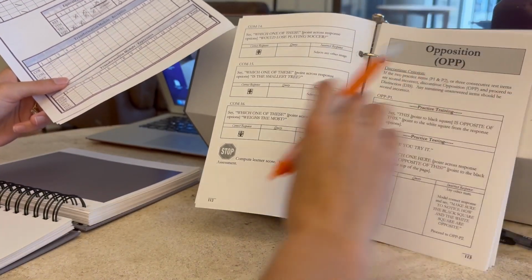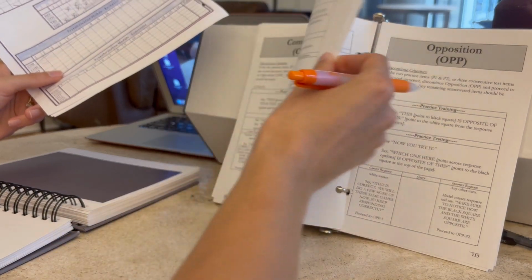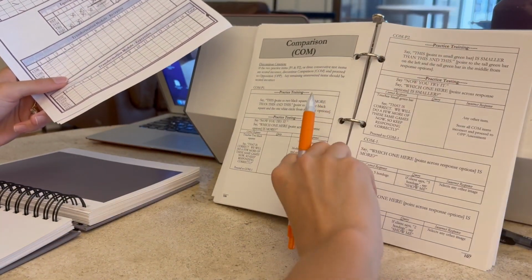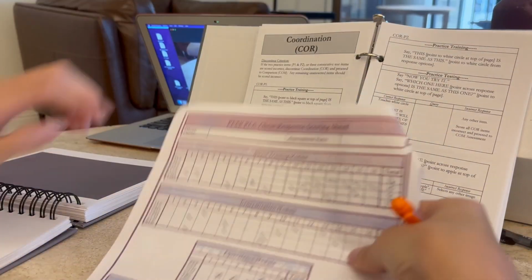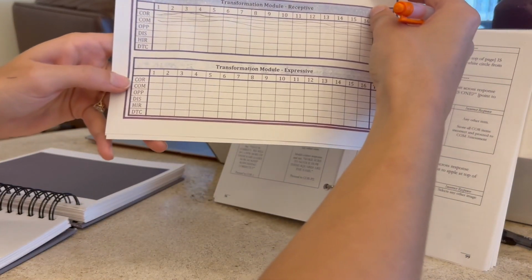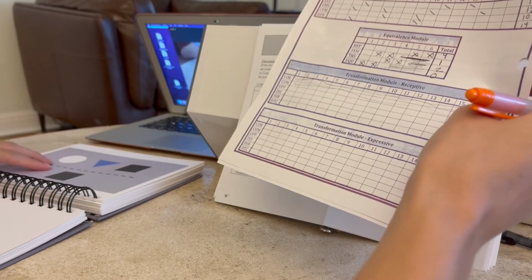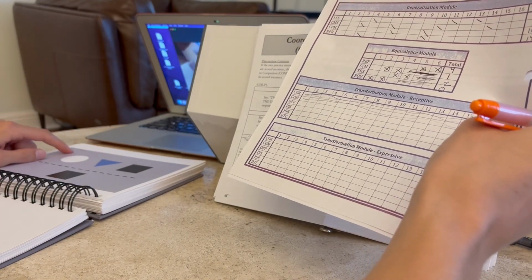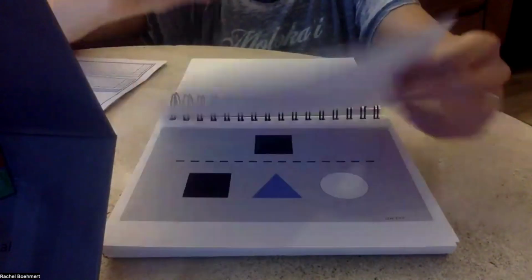So hopefully you guys kind of get the gist of that, but the guidance is in the book if you ever want to read it before you implement this with one of your students. So again, COR matches on your data sheet. COR will match at the bottom right here. The training questions, usually the gray means that it's training.